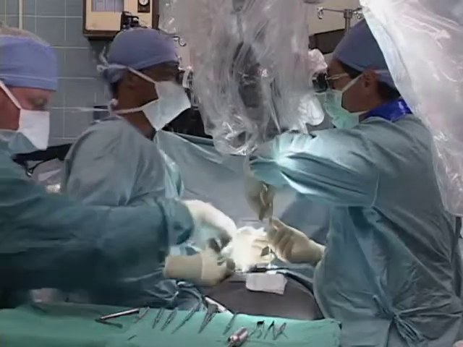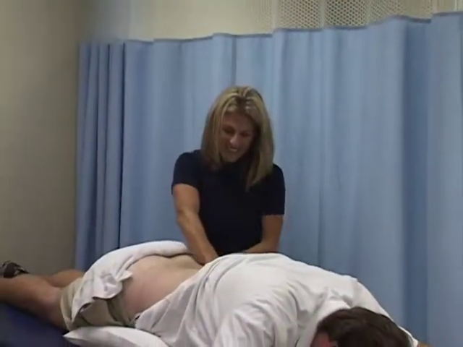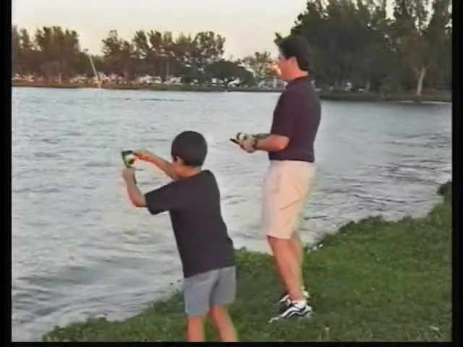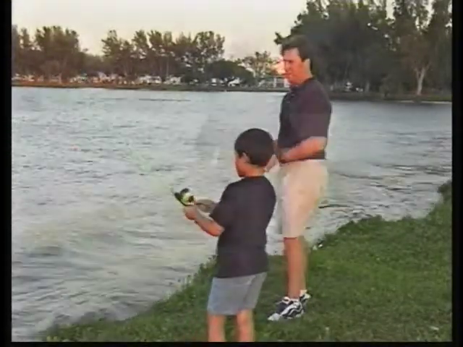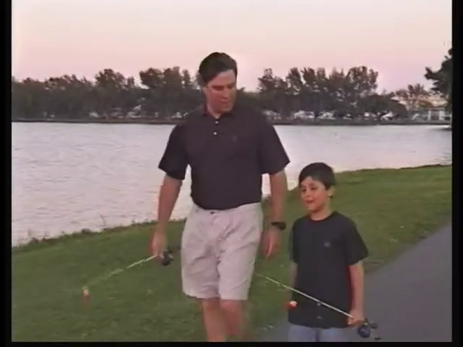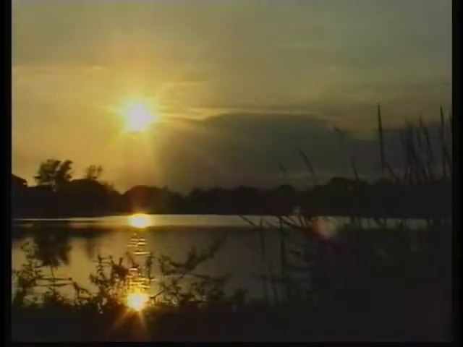We hope that this presentation has given you a better understanding of the detailed and caring process that your surgeon and staff have undertaken to provide you with the best care possible. If you have any additional questions, please contact your surgeon. We wish you continued improvement and good health.